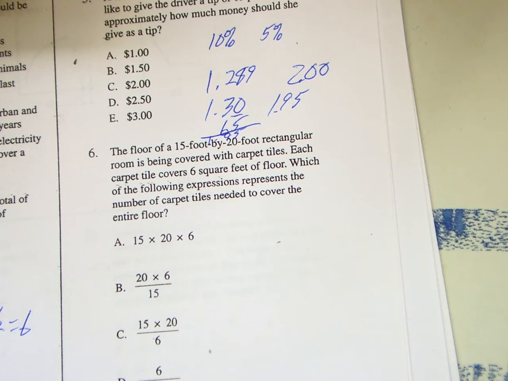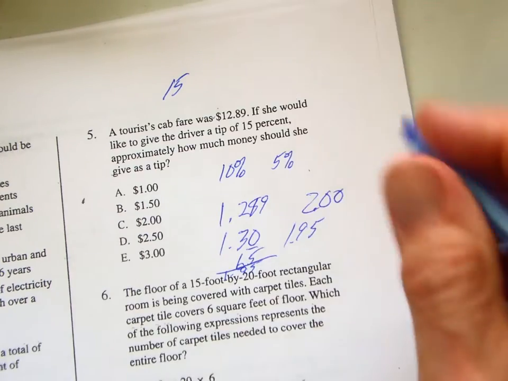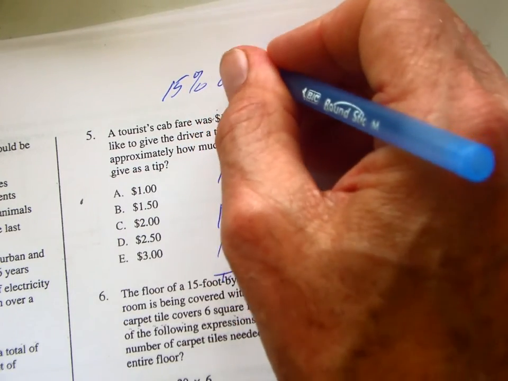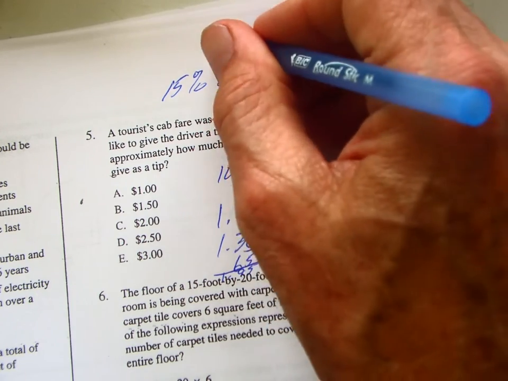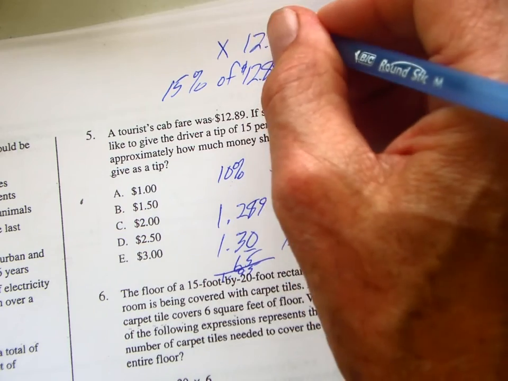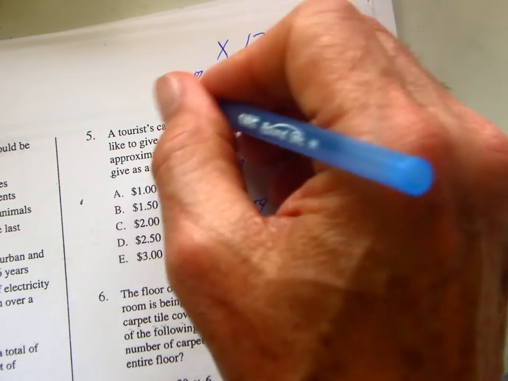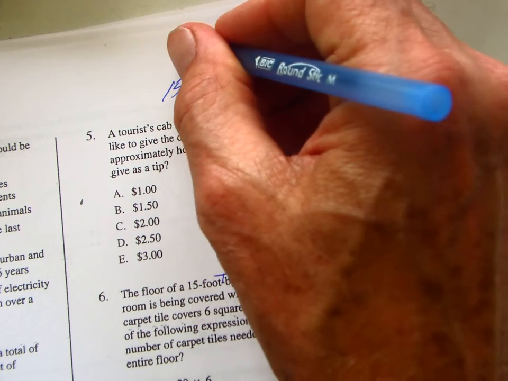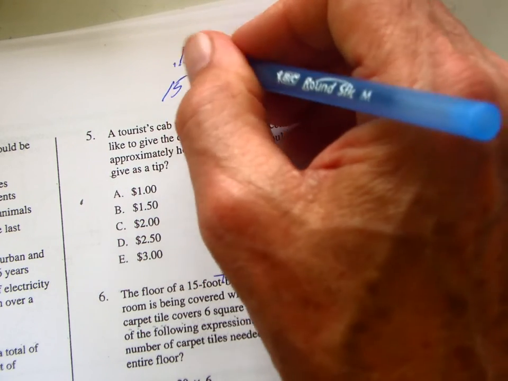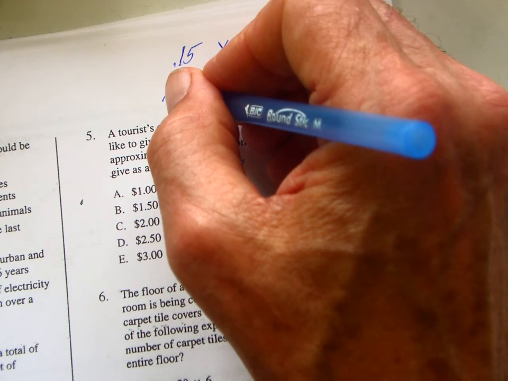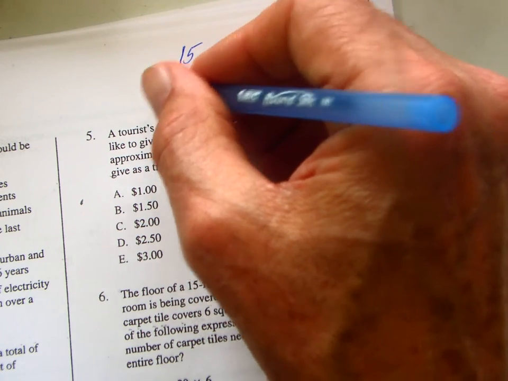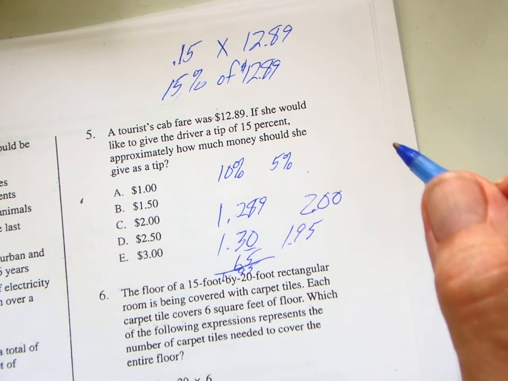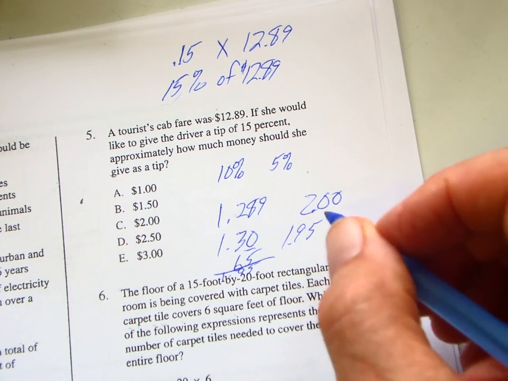You've got a calculator. You want 15% of $12.89. And what do I always say in class? Of usually means multiply. But what are you going to multiply $12.89 by? 15%. You can't multiply by percent. You multiply by the decimal. 15% is 0.15. It's less than 1. 100% is 1. 15% is 0.15. You just move the decimal point 2 places, you divide by 100. 0.15 times 12.89. Well, if you figure that, it's going to come near $2.